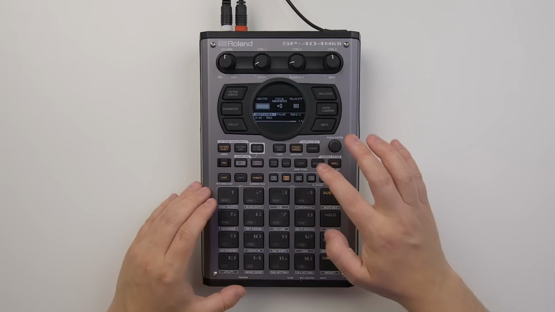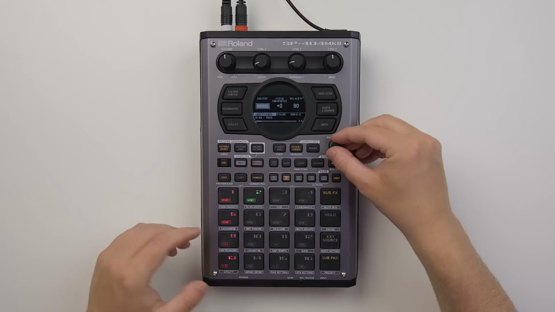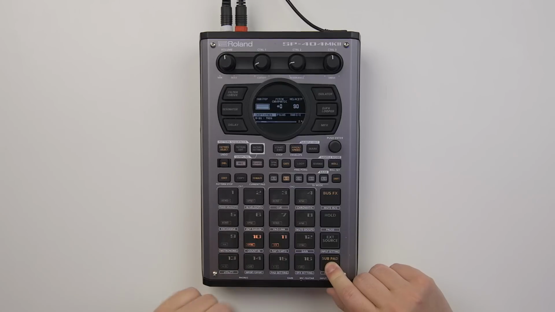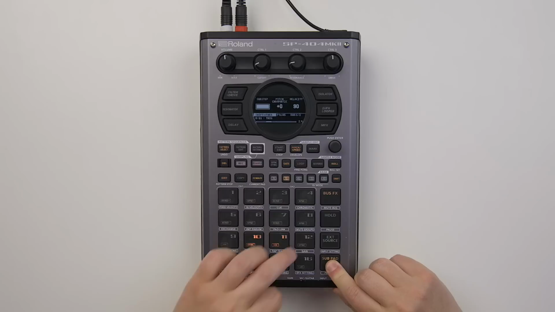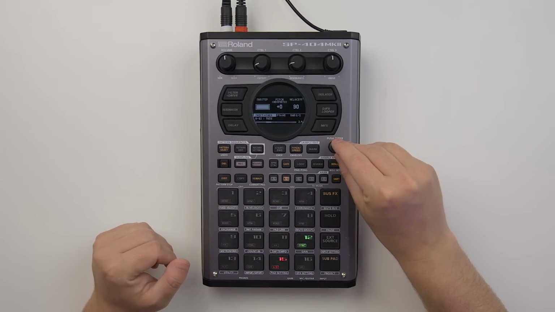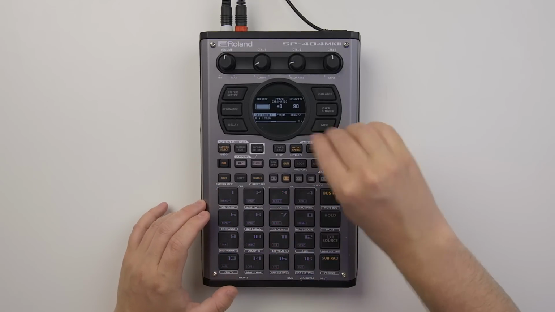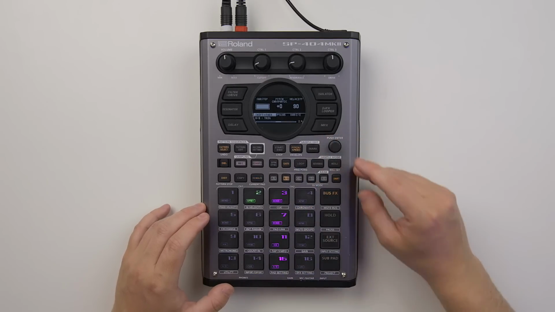I'm going to use this kick here, just put down a simple beat. As you can see here, it's just going through the steps. So as you can see, pretty simple to build a beat. There are some more advanced features though.